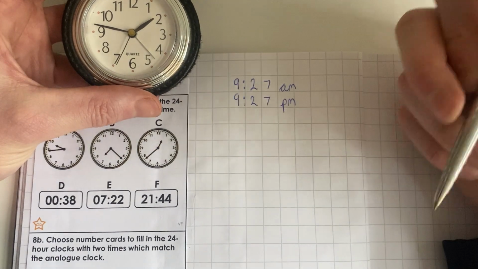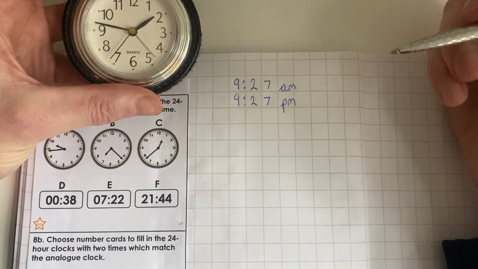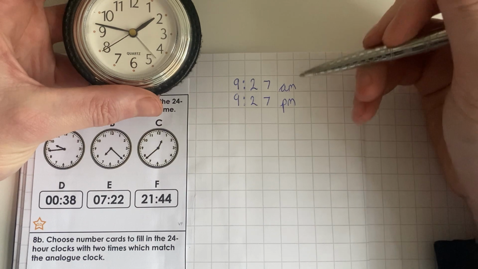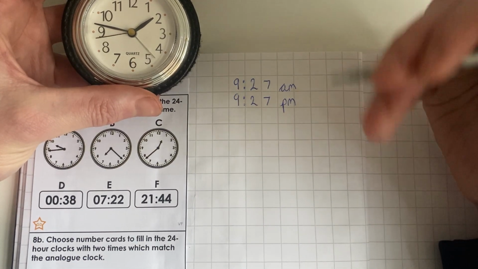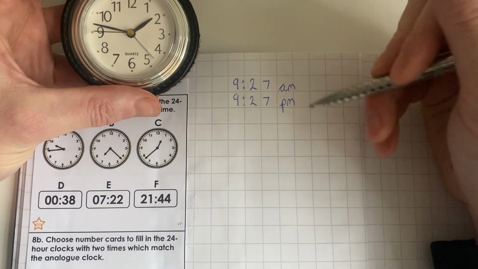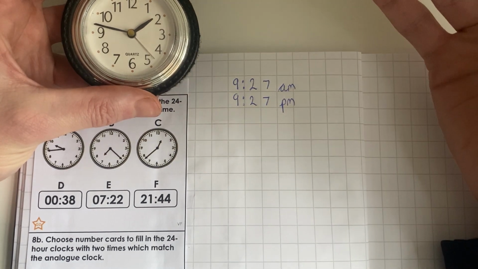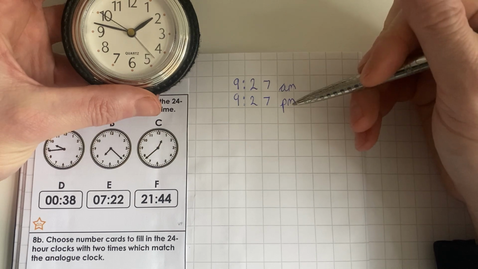Now, I think sometimes people find it very difficult to remember which one's which. I always think, well, A is the first letter of the alphabet, so it's at the beginning. So AM is at the beginning of the first 12 hours. So this will help us.